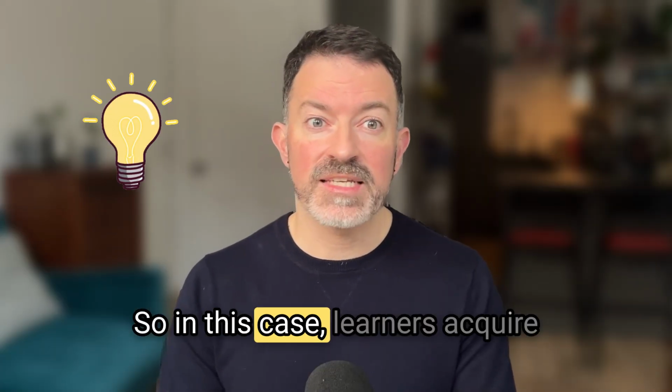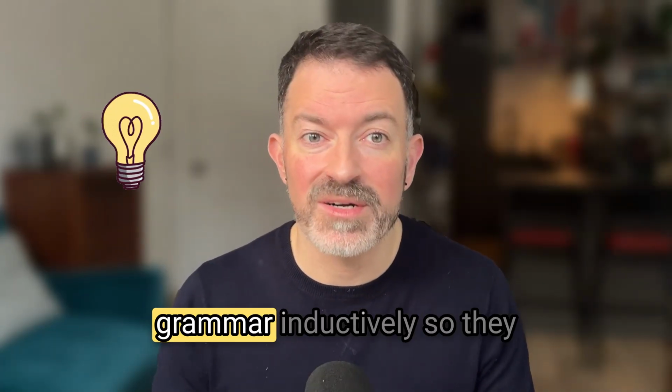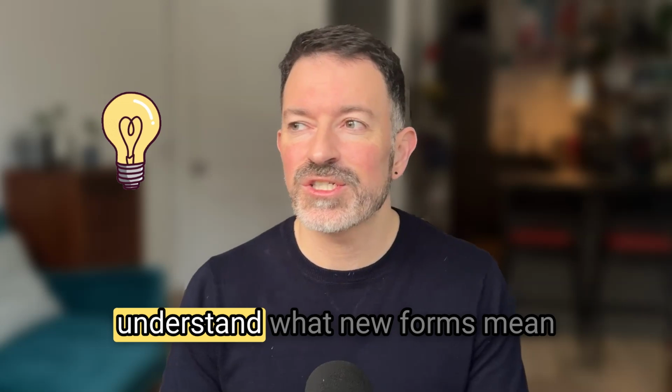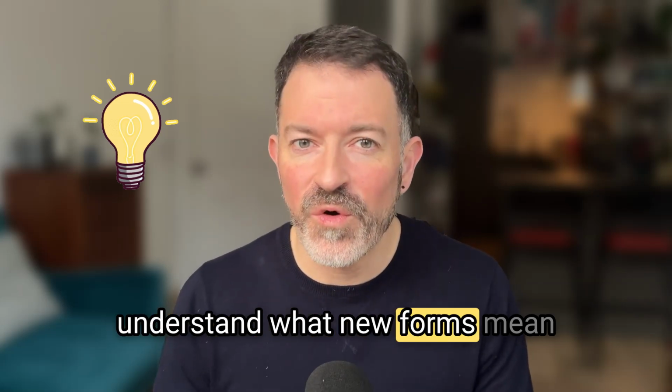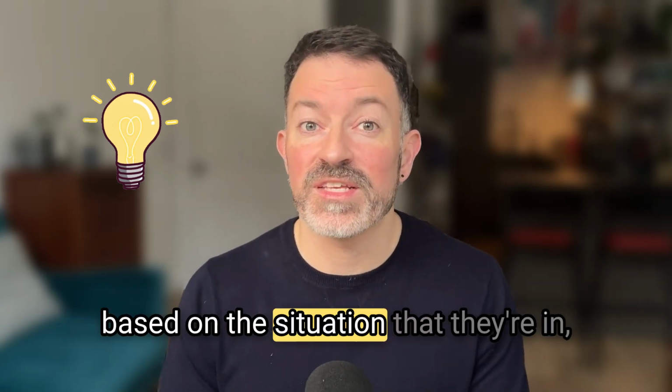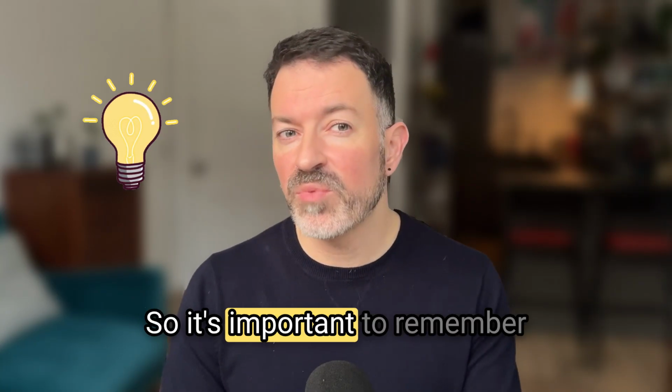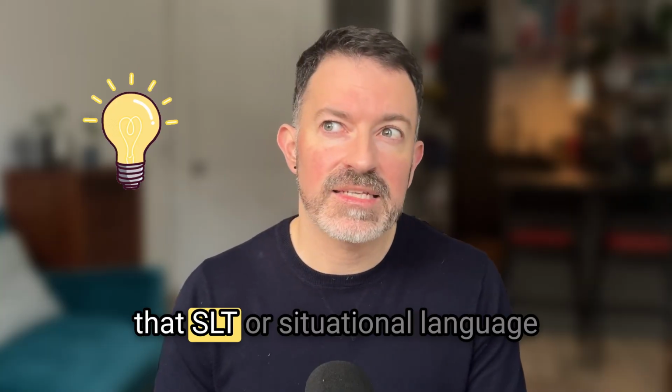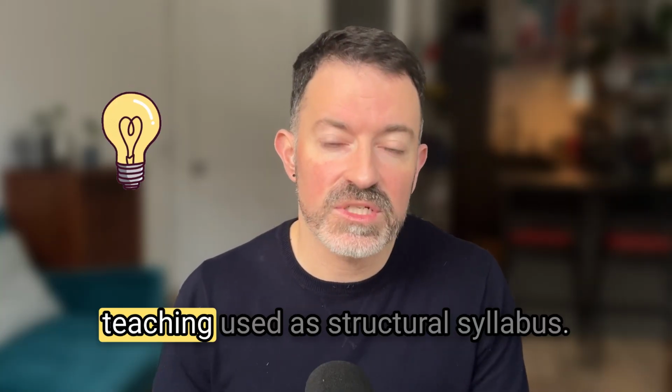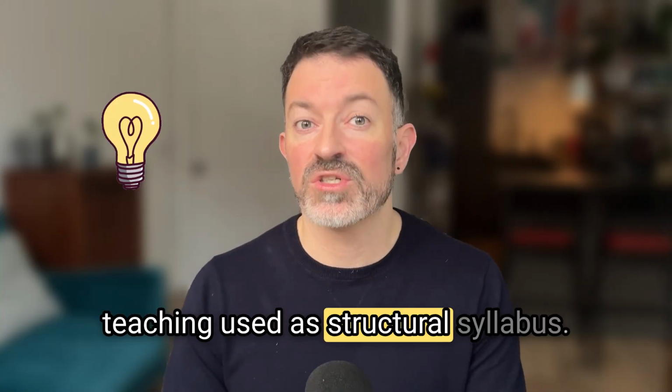So in this case, learners acquire grammar inductively, so they understand what new forms mean based on the situation that they're in. Like, you go to a party and then you use this kind of language, or you go to the railway station and you use this kind of language. So it's important to remember that SLT, or situational language teaching, used a structural syllabus.